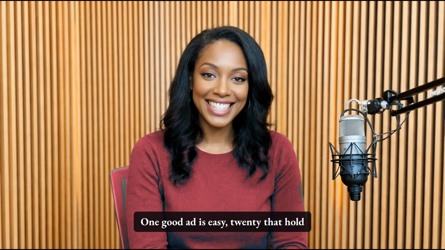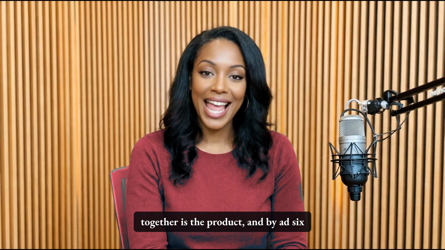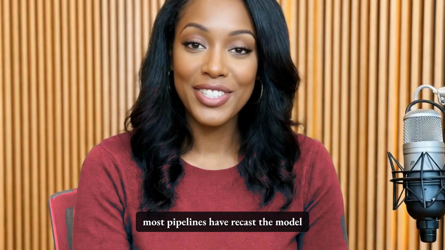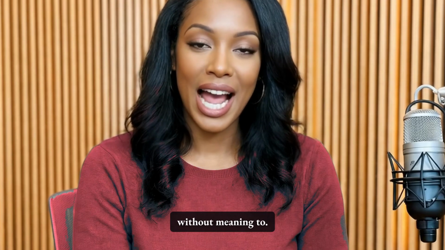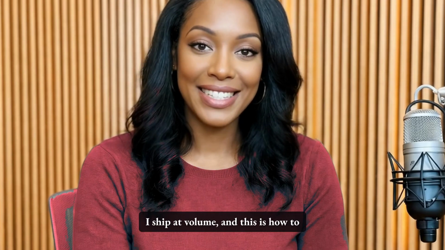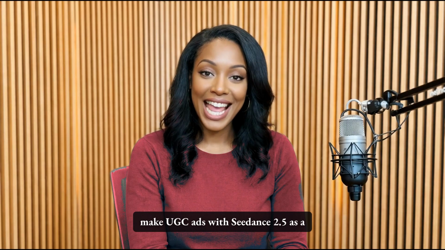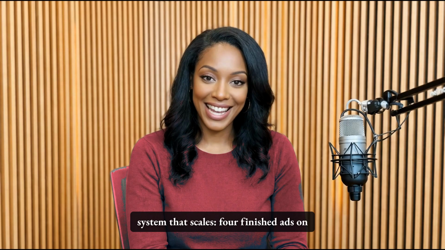One good ad is easy. 20 that hold together is the product. And by ad 6, most pipelines have recast the model without meaning to. I ship at volume, and this is how to make UGC ads with Seedance 2.5 as a system that scales.